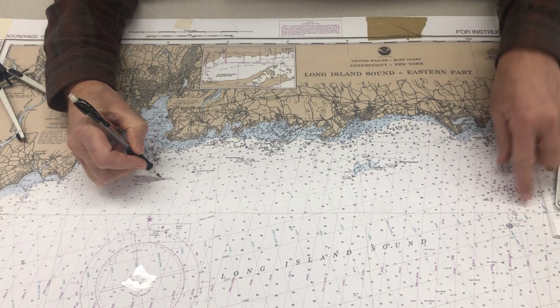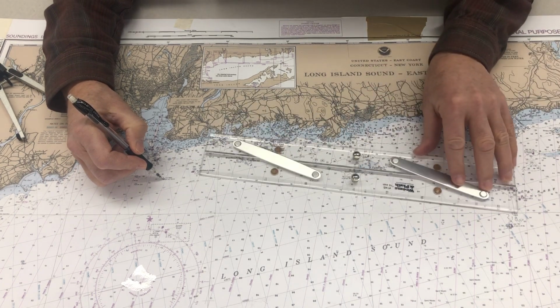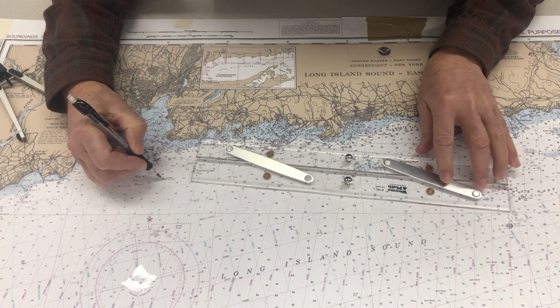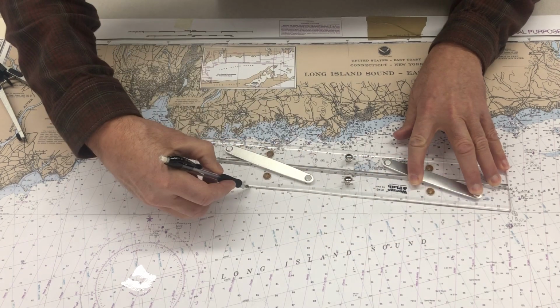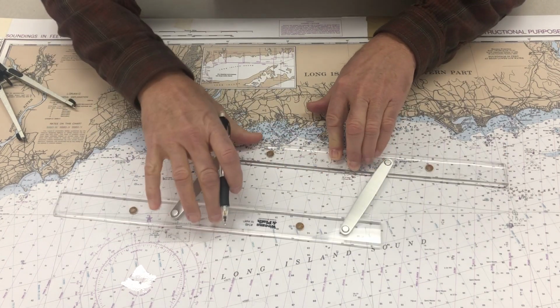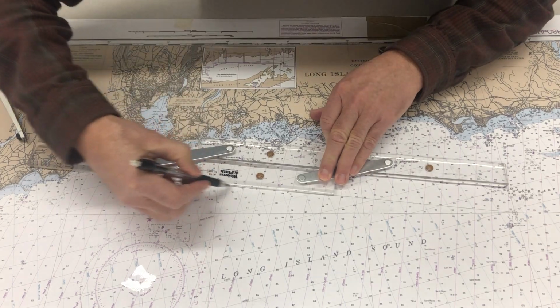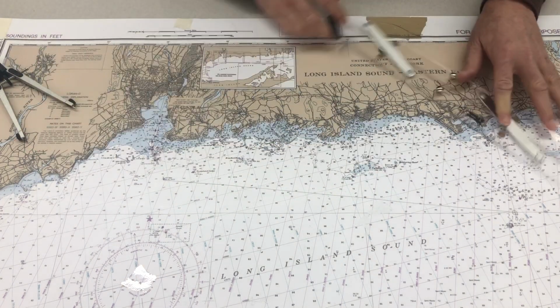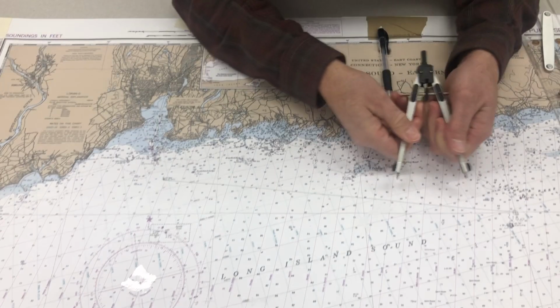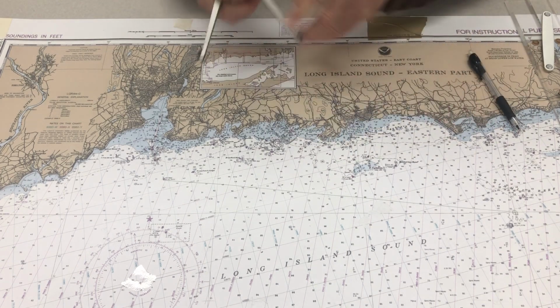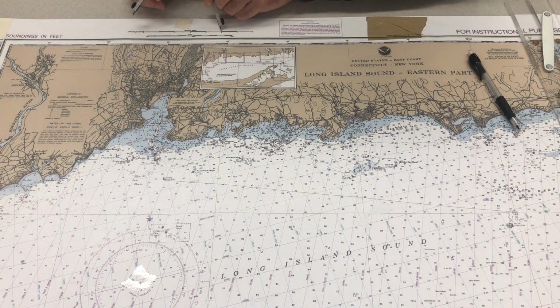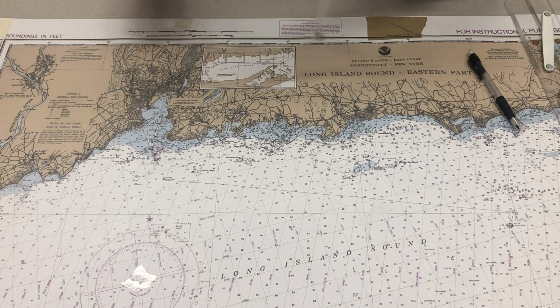So that's our destination. We're leaving here, headed to the sea buoy, and I need to measure that distance. I don't need an accurate track line, but I do need a relatively straight line just so that I can measure an accurate distance. So I'll draw a line there. And this is wider than I can stretch my dividers, so I need to pick something to measure off, and I like 5 miles because it's easy to count by 5. So 1, 2, 3, 4, 5. I'll measure that on my range scale.